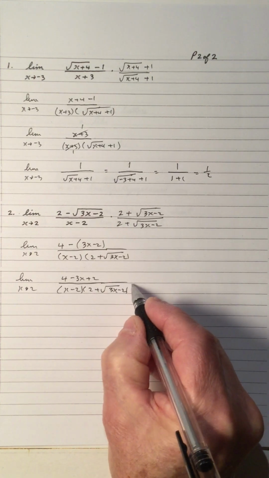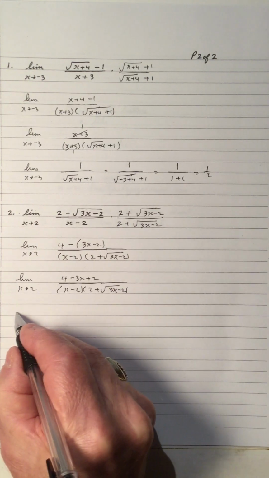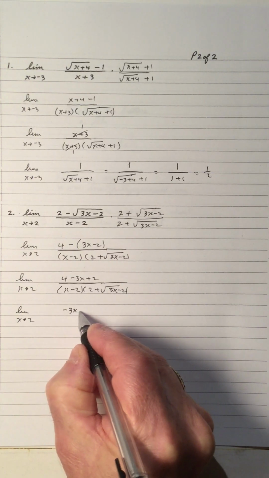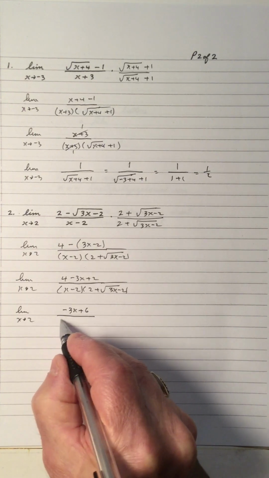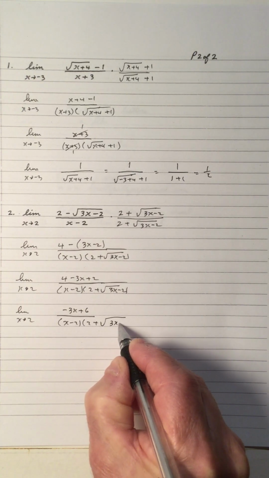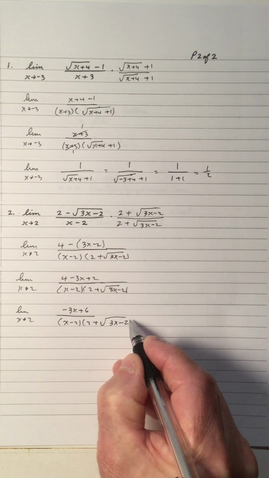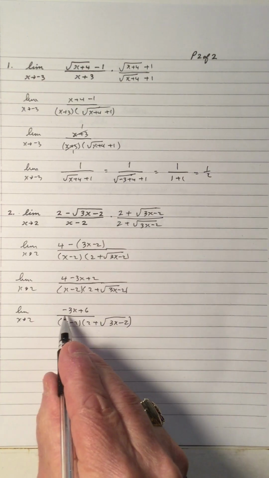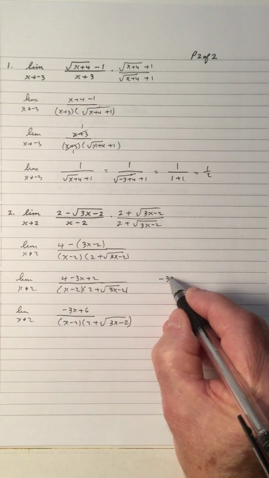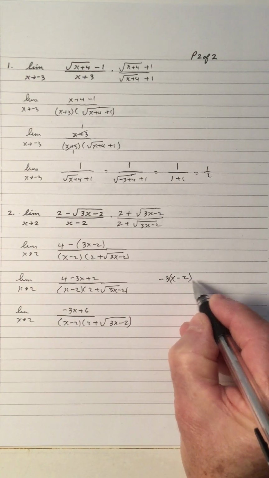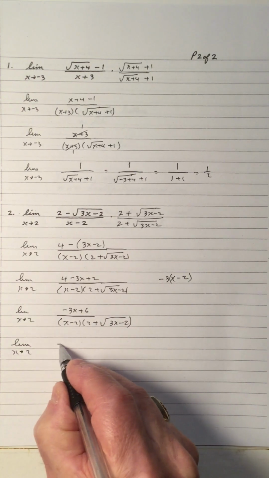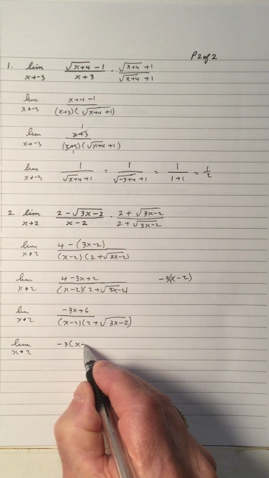There it is. And we simplify. X goes to 2, so that's negative 3x plus 6. And the denominator is written down again. I'm showing you every step so you can follow along. Okay, so that simplifies. So I'll do that simplification here, so don't keep writing this down. Negative 3 is a GCF, so it's x minus 2. So the limit as x approaches 2, so that's negative 3 times x minus 2.